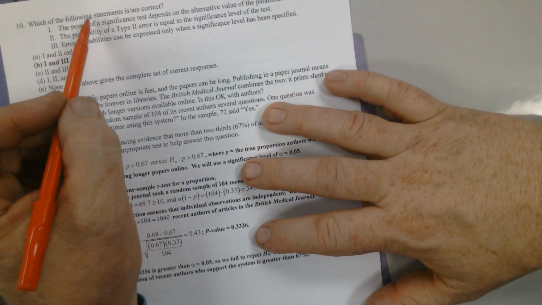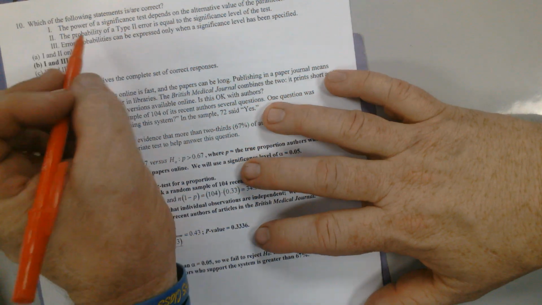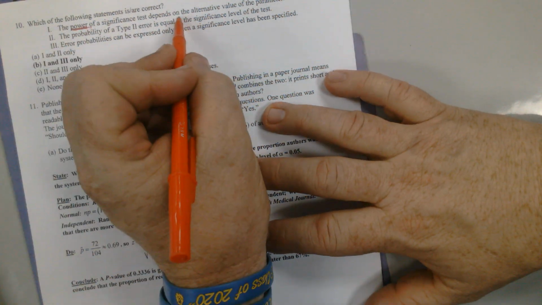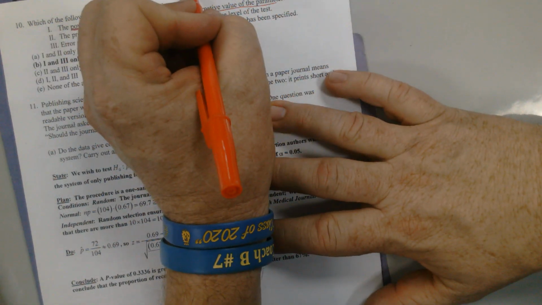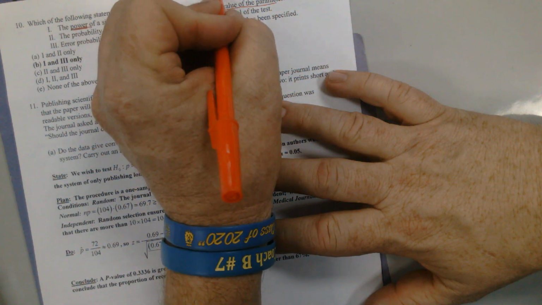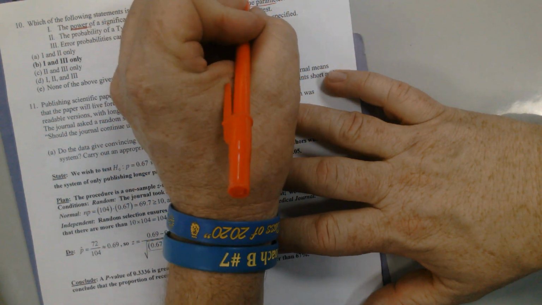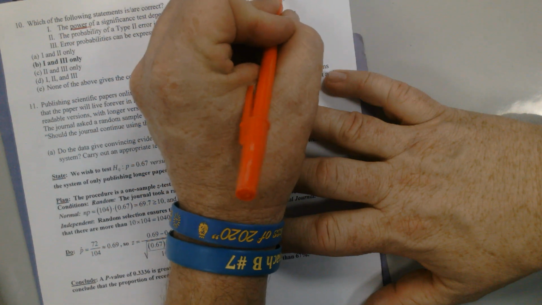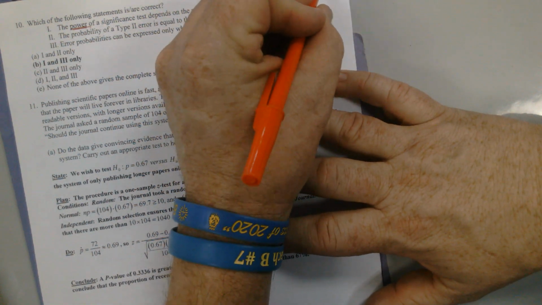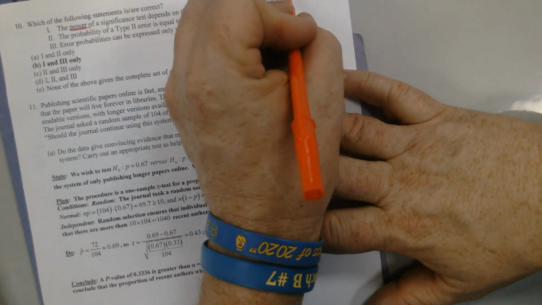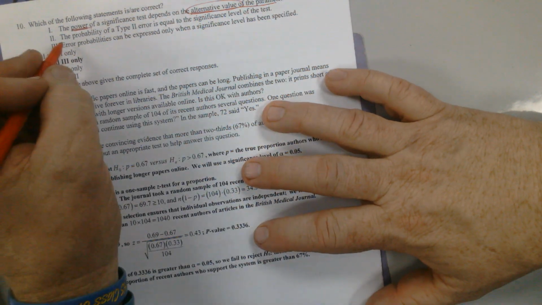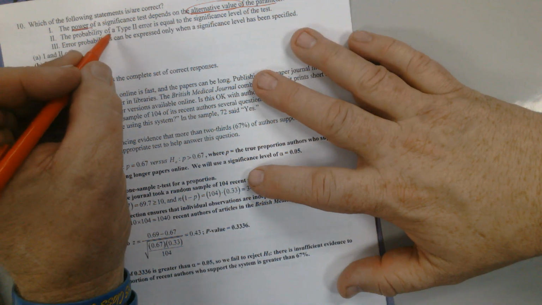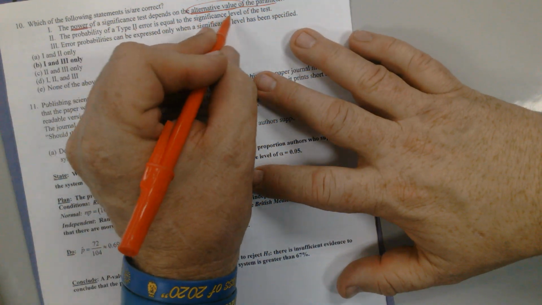Okay, so which of the following statements is or is not correct? The power depends on the alternative value. Remember, power is rejecting H0 when HA is true. So we reject H0 when HA is true, so we need an alternate value. So we got number 1, the probability of type 2 error is equal to the significance level.